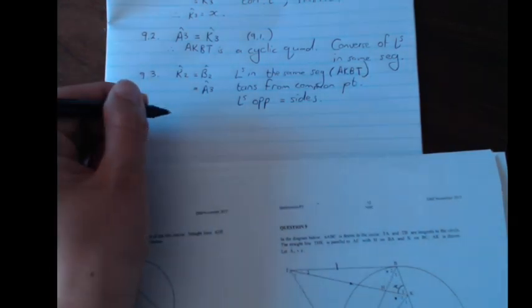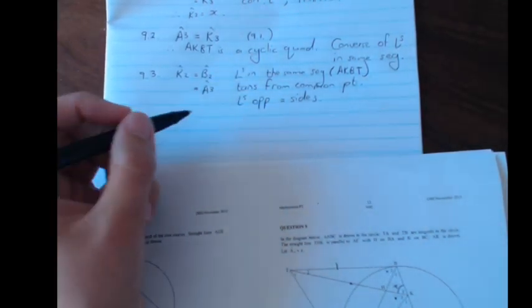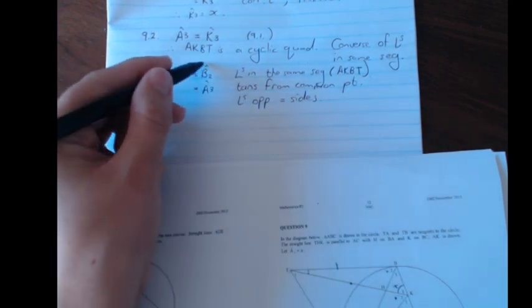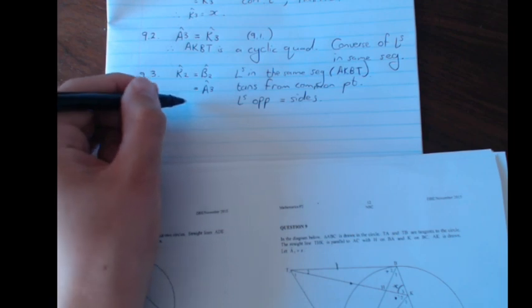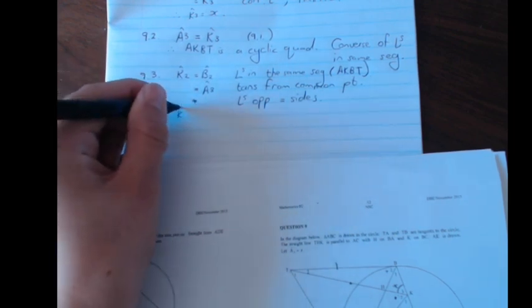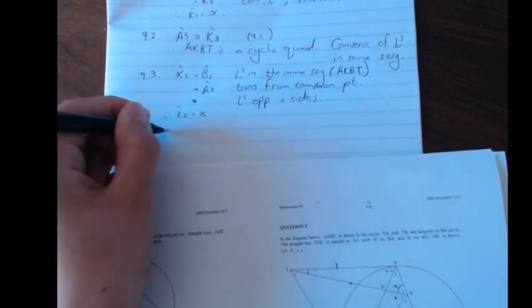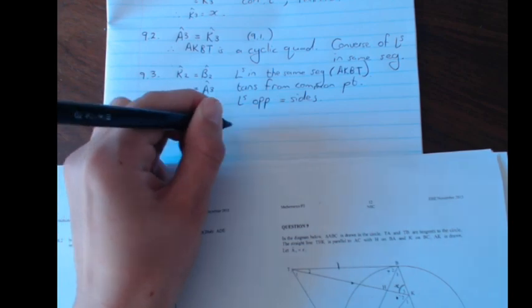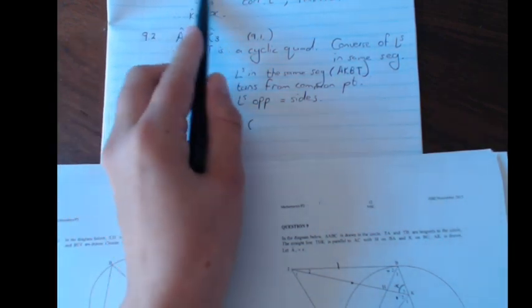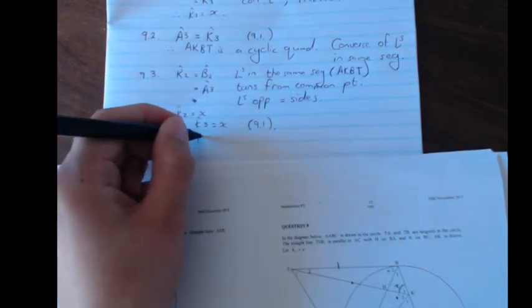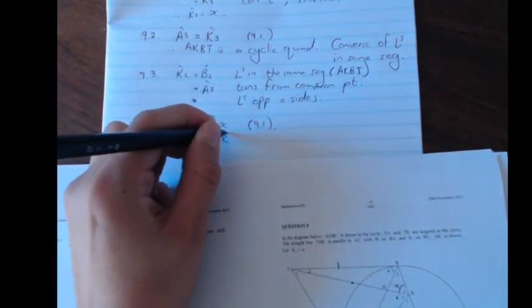Okay, then 9.3. I must just make my argument clear. So I've shown here that K2 is x now because all of these angles are x actually. I'm just going to say, okay, so K2 is x and K3 is also x because I've shown that in 9.1, and that means then that K2 is equal to K3.